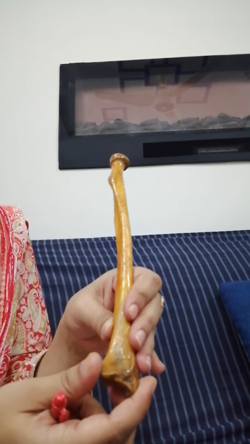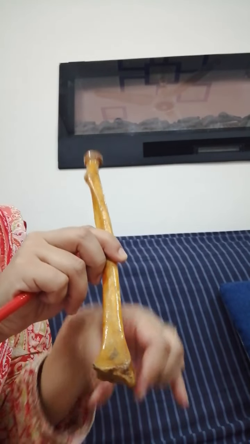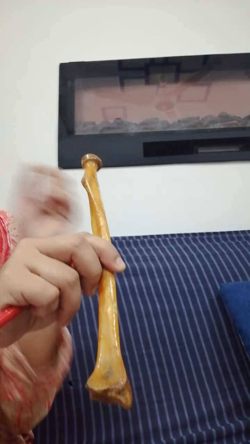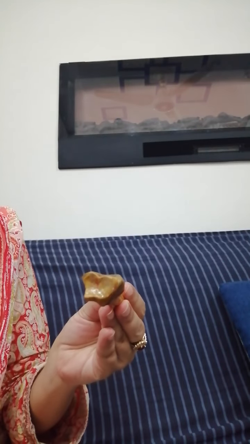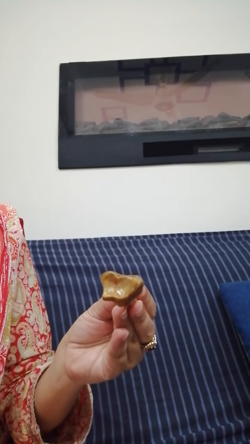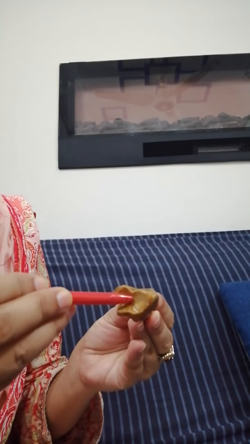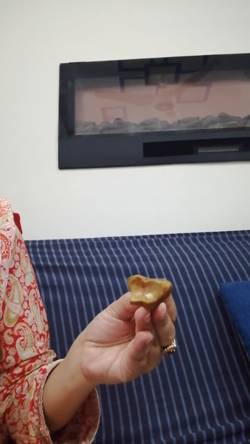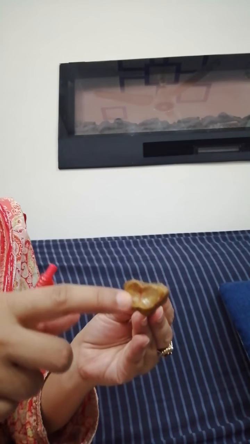Then the lateral surface, which I also explained earlier. It is prolonged downwards to form the styloid process, that is the styloid process of the radius. Now the one thing left is the inferior surface. See the inferior surface: you can properly see that there is a triangular area and a medial quadrangular area. The triangular area is for the scaphoid bone and the quadrangular area is for the lunate bone.